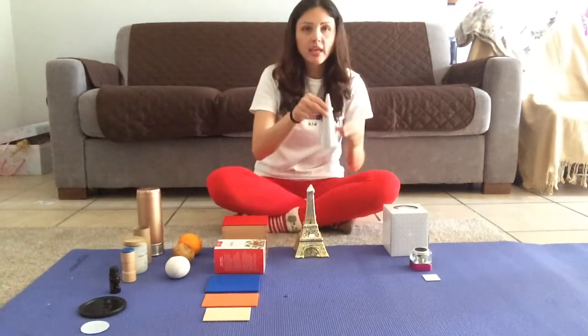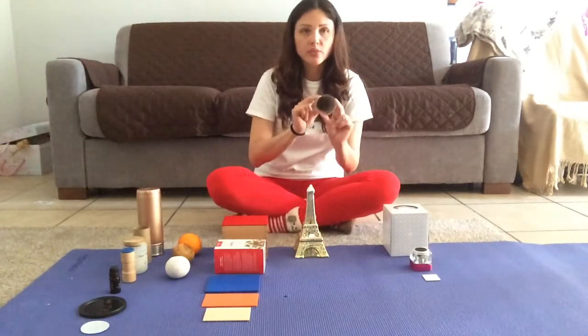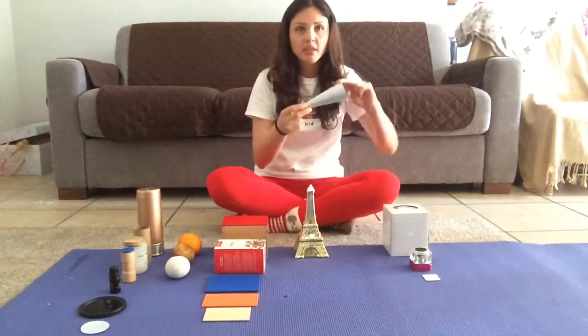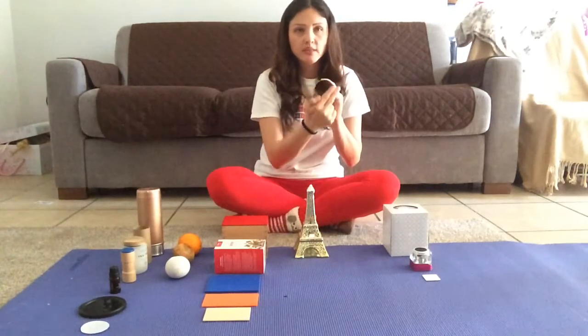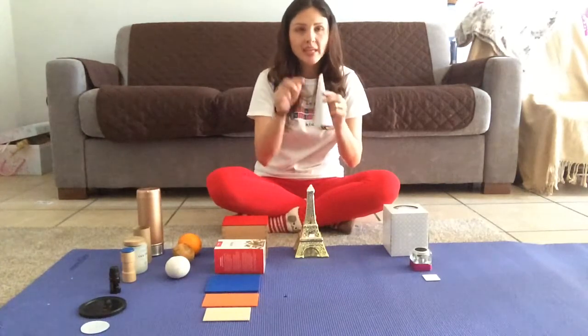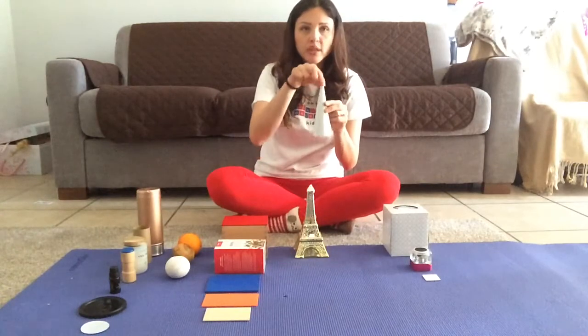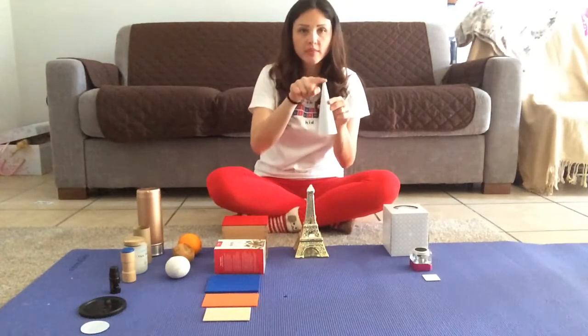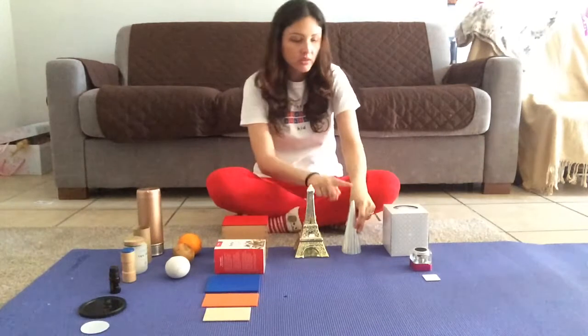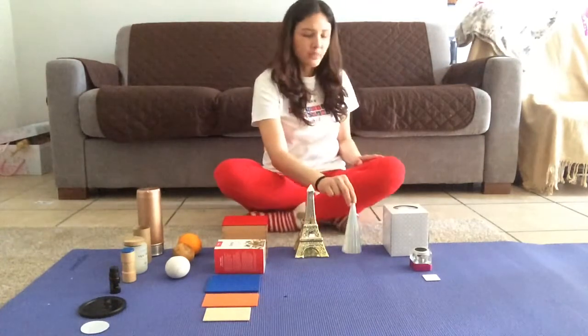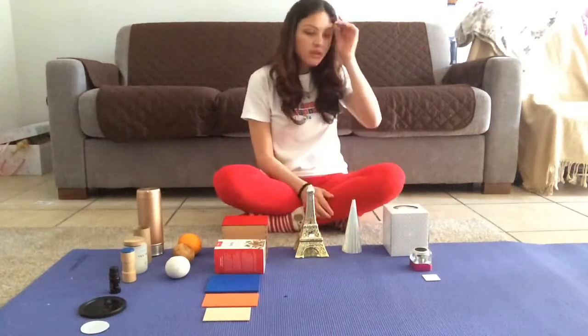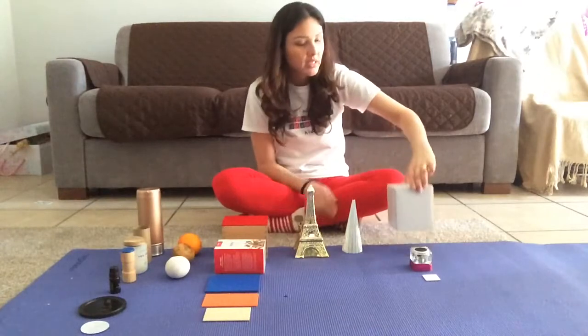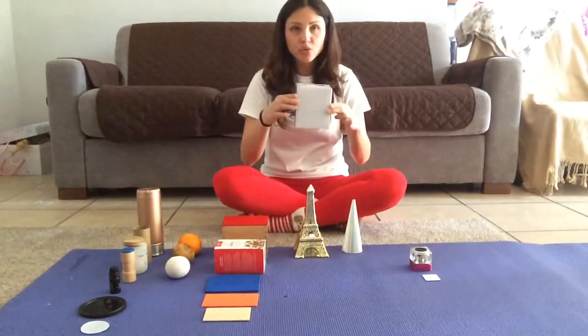This is a cone. This is a three-dimensional shape. It has a circle as a base and it has a top, a pointy corner at the top. This is a cone.